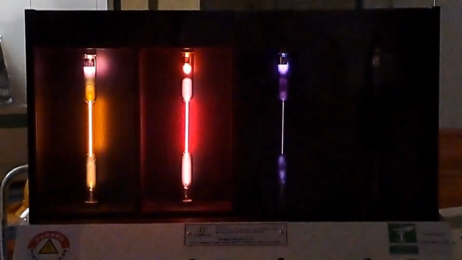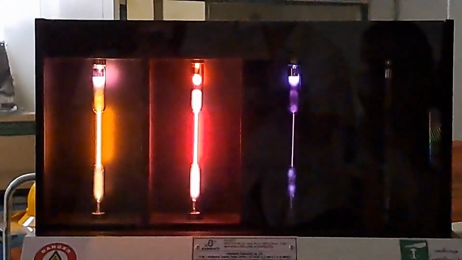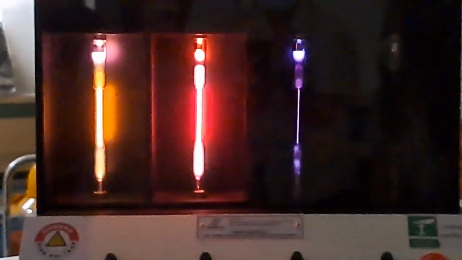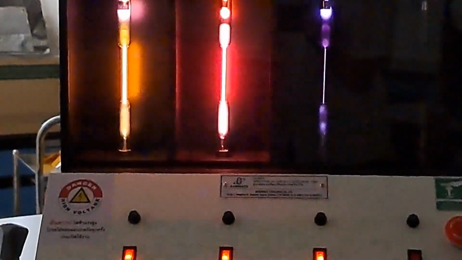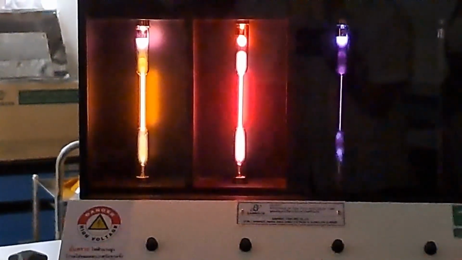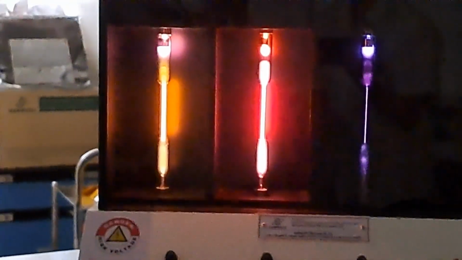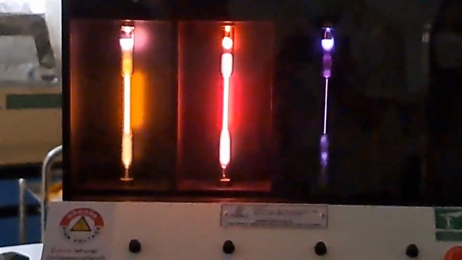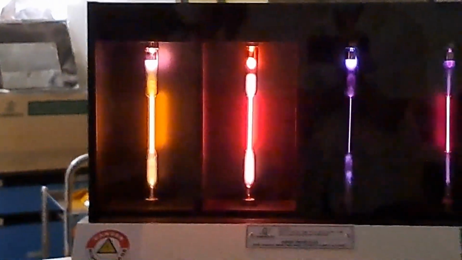I recorded too many frames per second, so it's flashing. It has to match: 50 hertz, this 60 hertz. If it doesn't match, it flashes. It's been recording 40 minutes now. Oh, here is the hydrogen gas.